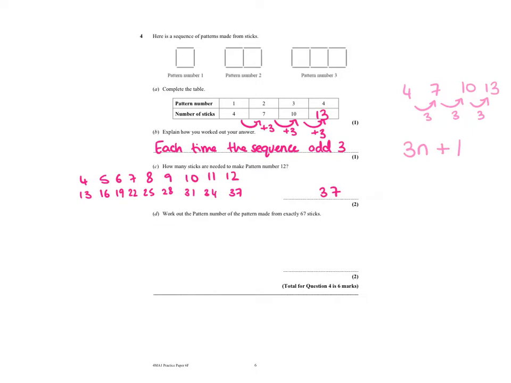So let's see if that works for 12. If I want the 12th pattern, my n is 12. So 3 lots of 12 plus 1. I'm going to get 36 plus 1, which is 37.